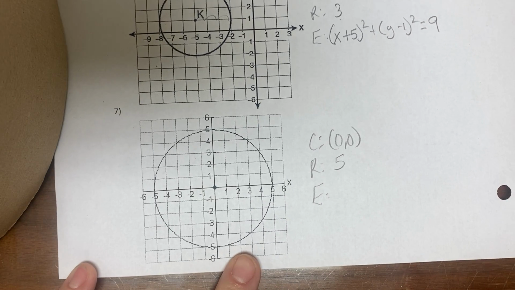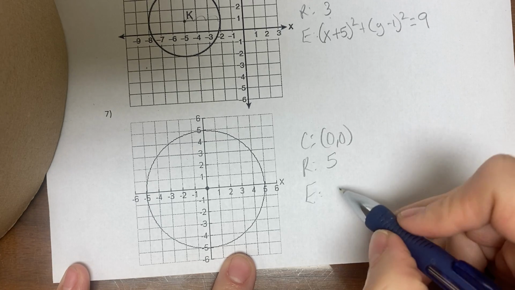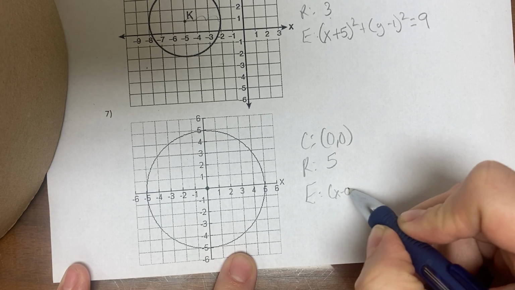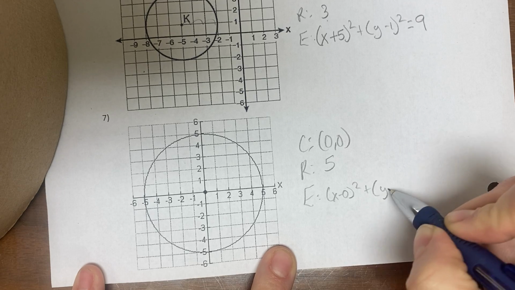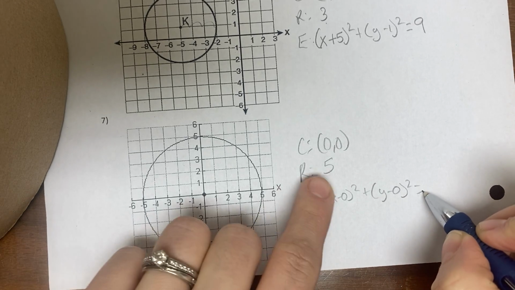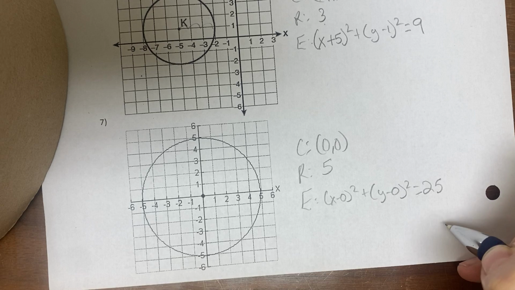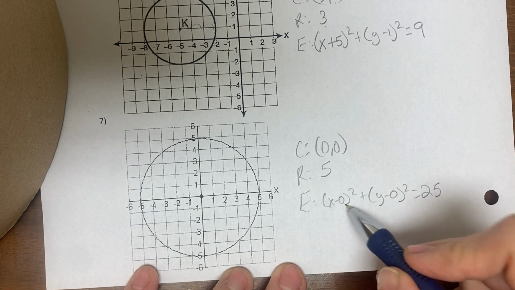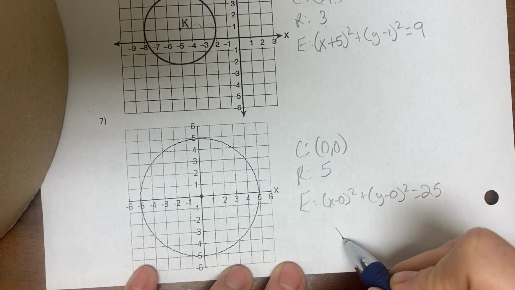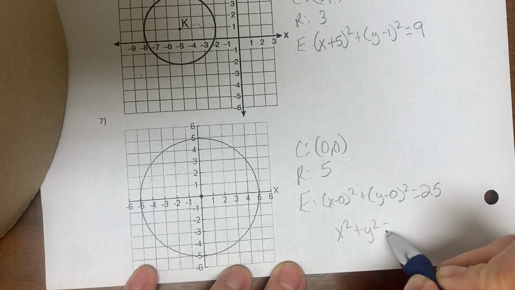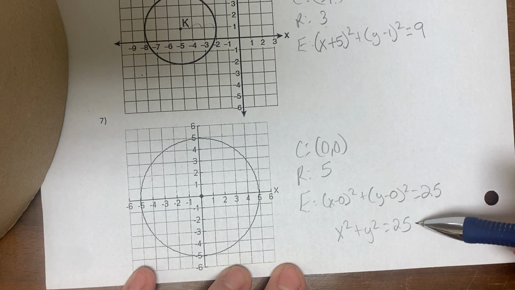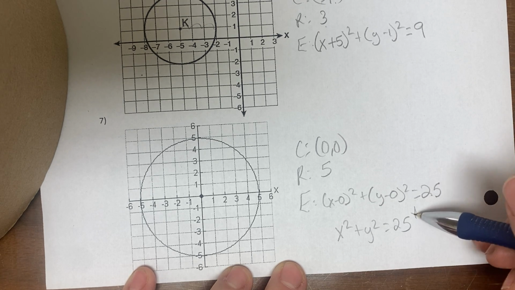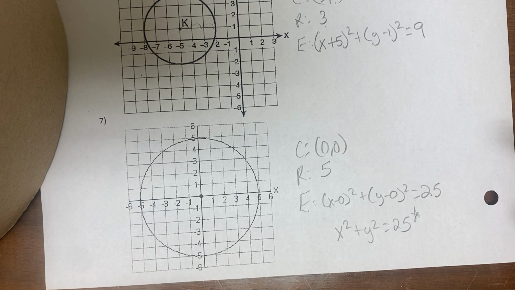Equation, there's two correct ones. I don't care which one you use. You could do (x minus 0) squared plus (y minus 0) squared equals 5 squared, which is 25. Or with it being 0, subtracting 0 from anything doesn't change it, so you could just say x squared plus y squared equals 25. I will give full credit for either one of these. They're both correct. Do get comfortable with seeing this though, because this is how they're going to have it on a worksheet. They're not going to write in the extra unnecessary zeros. So just know that this would be (0, 0).